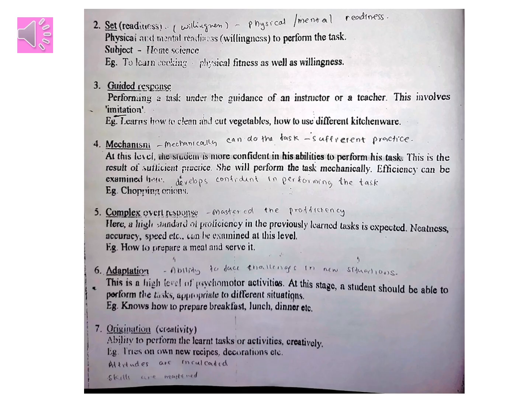Example, learns how to clean and cut vegetables, how to use different kitchenware. That is guided response. Now say you want to master the skill of computer typing, the keyboard. Then you can use a book also. With the guidance of the book, you can learn how to do it. That is also guided response. Right. What's the first one? Perception, mental picture.